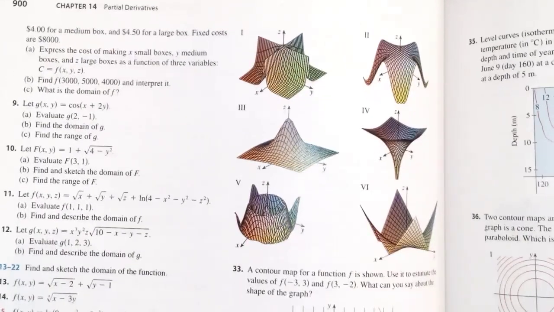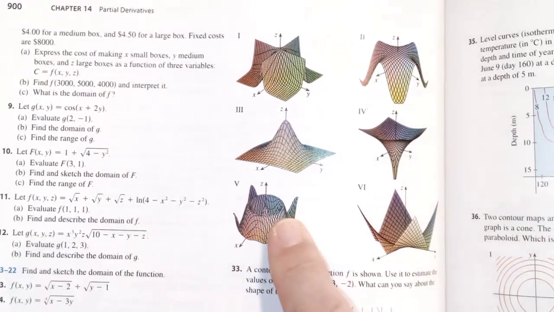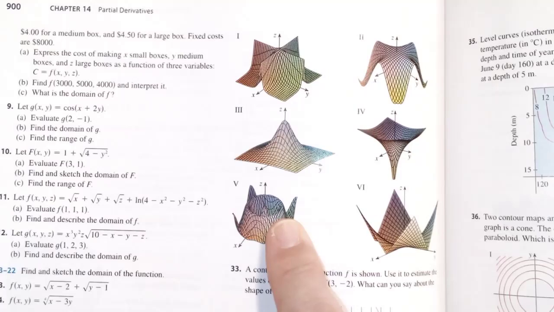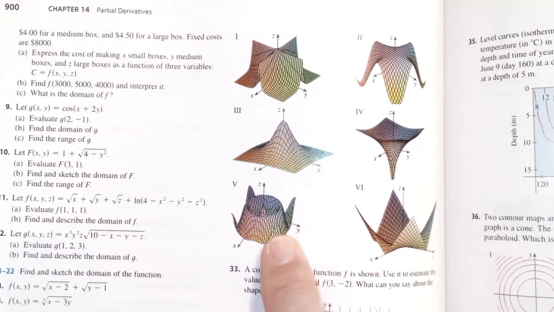Remember those? On the homework, right? Bad. Let's pick one. How about this one? We said that was cosine of square root of x squared plus y squared.